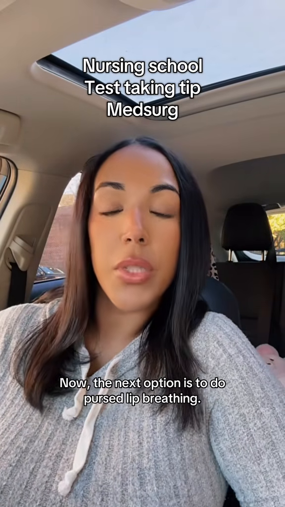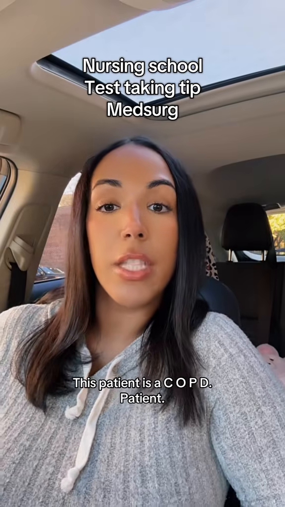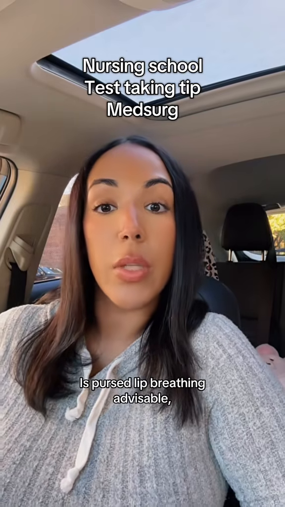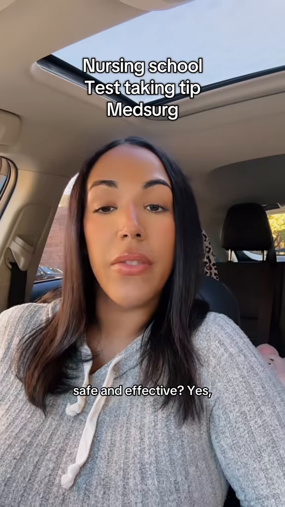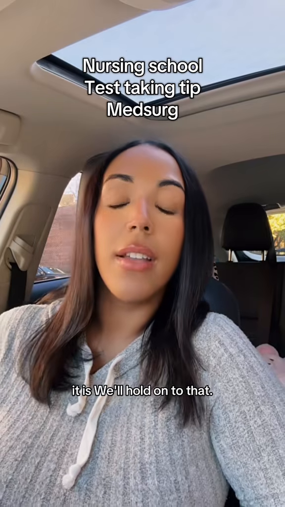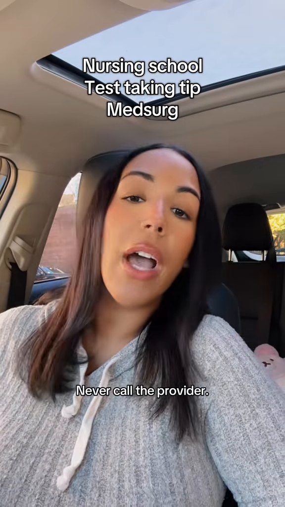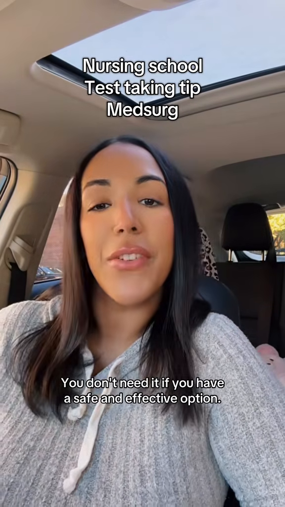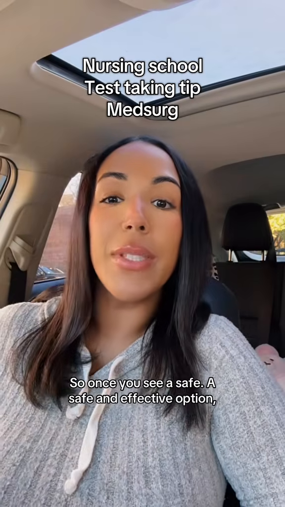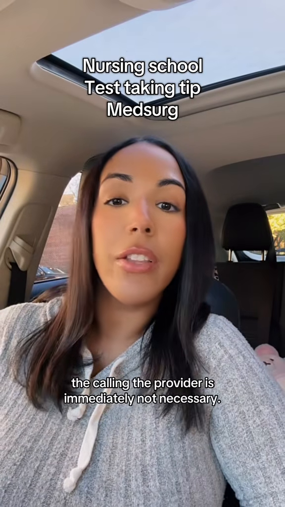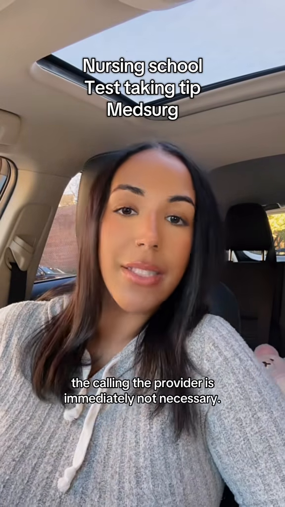Now, the next option is to do pursed lip breathing. This patient is a COPD patient. Is pursed lip breathing advisable, safe, and effective? Yes, it is. We'll hold on to that. The next option is call a provider. Never call the provider if you have a safe and effective option. So once you see a safe and effective option, calling the provider is immediately not necessary.